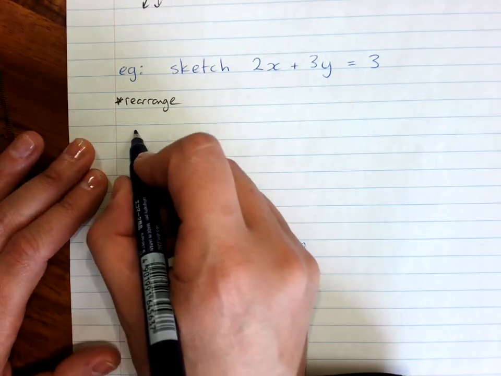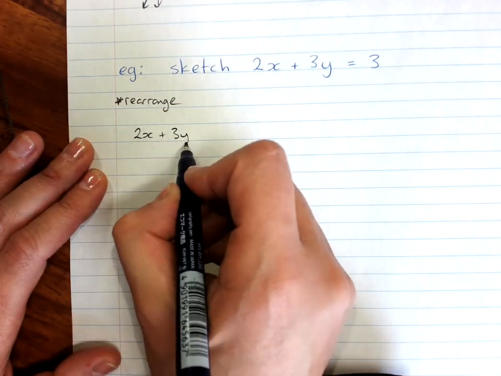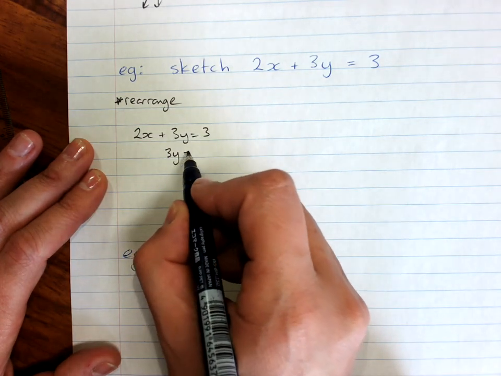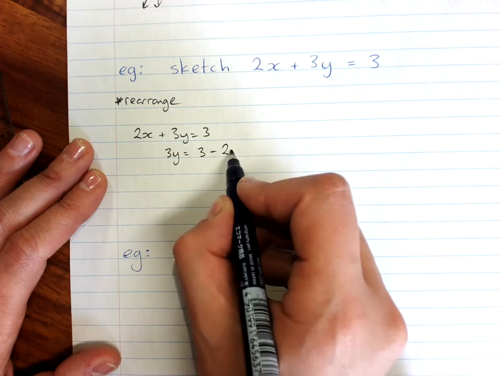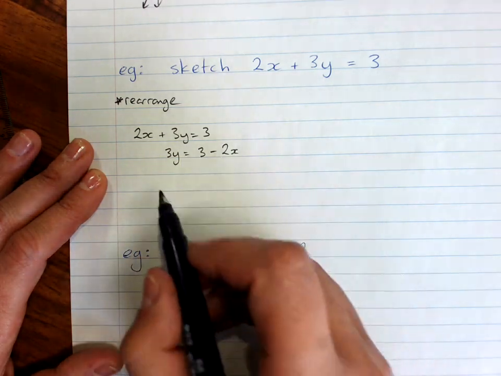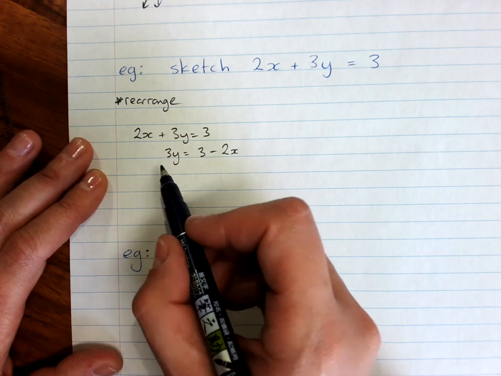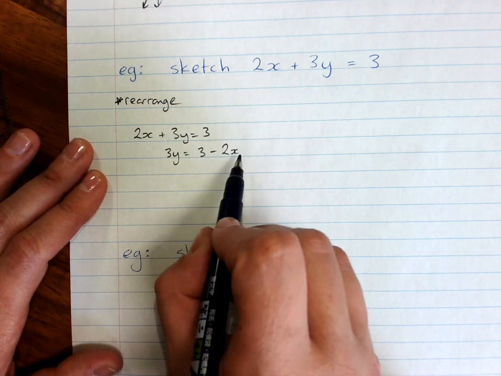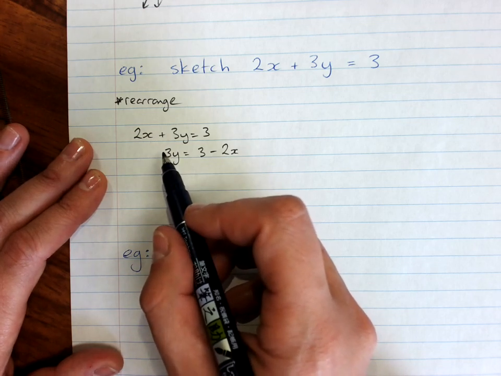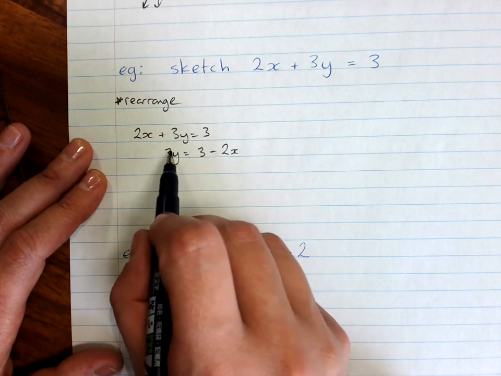So I'm starting with 2x plus 3y equals 3. I've got 3y equals 3 minus 2x. So I've subtracted 2x from both sides. I need to divide all three terms by 3 to get y on its own.